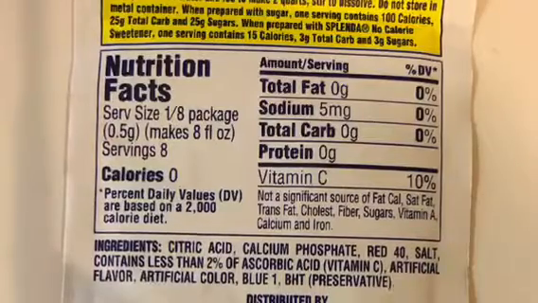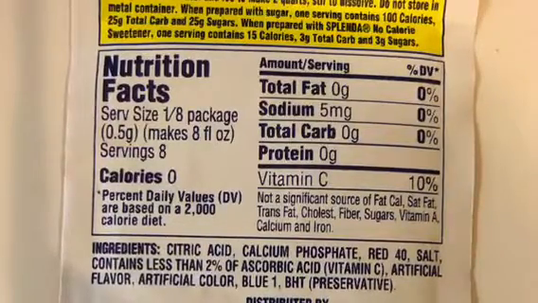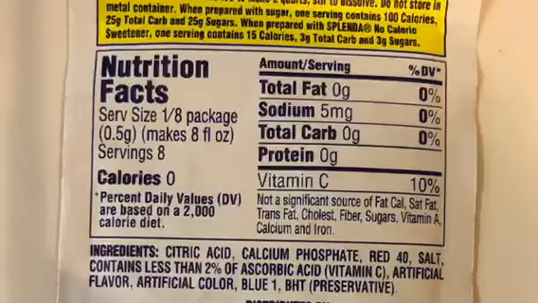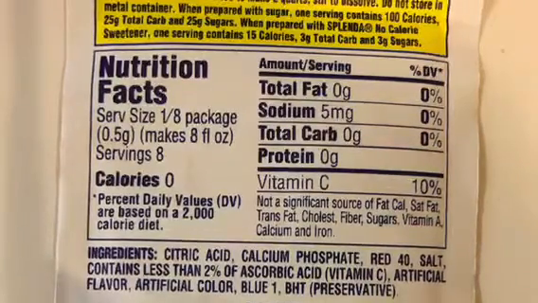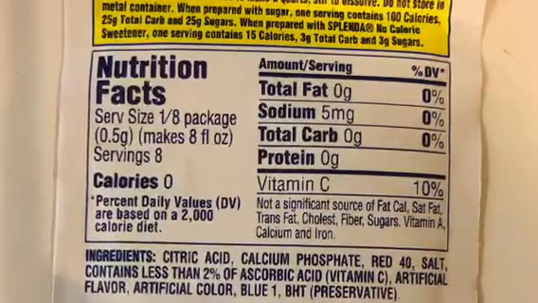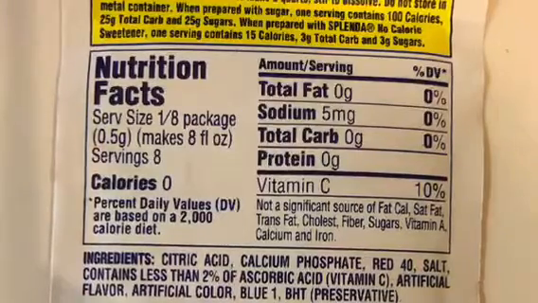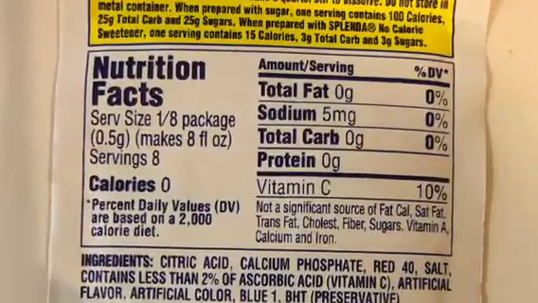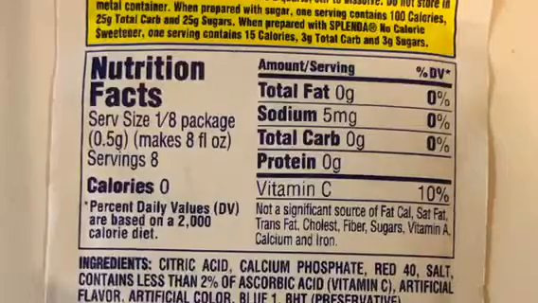On the back of the Kool-Aid packet that I'm using, it says that 0.5 grams are used in each 1/8 serving size. So that means that there's 8 servings, meaning that there are 4 total grams in the package that I have used.